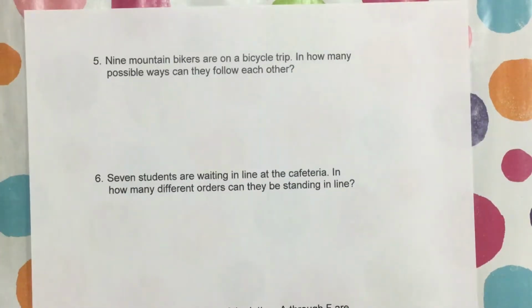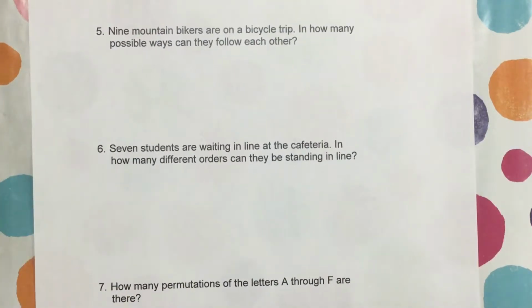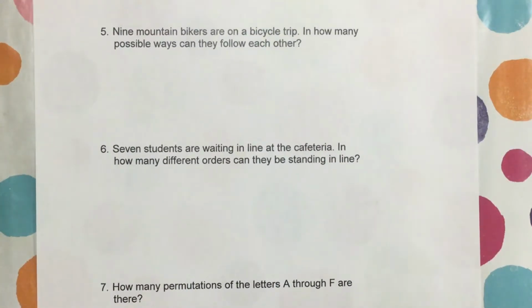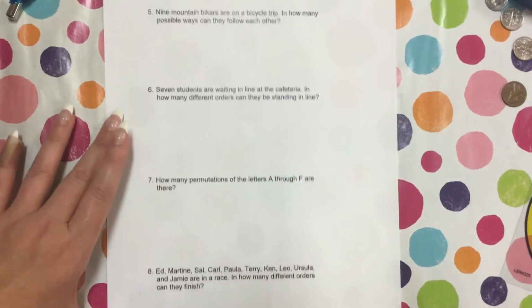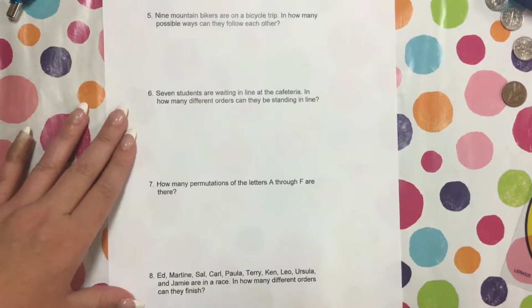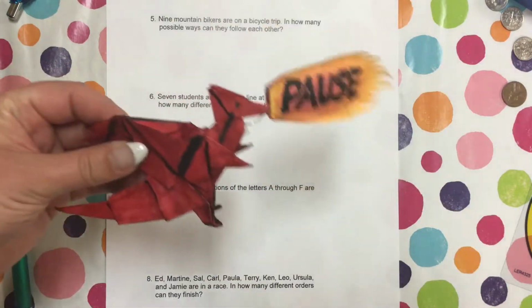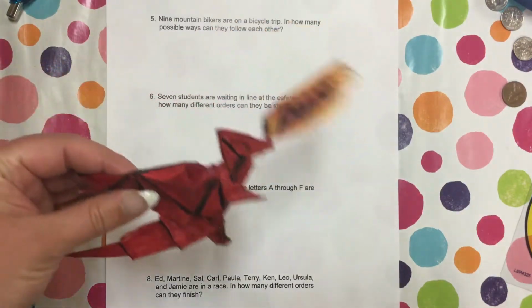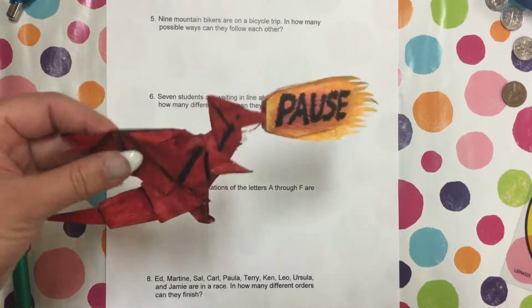So we have problem 5. It says 9 mountain bikers are on a bicycle trip, and how many possible ways can they follow each other? So what I want you to do is go ahead and work out these problems, 5, 6, 7, and 8, on your own. So here's my friend, the pause dragon, reminding you to pause your device, work out problems 5, 6, 7, and 8, and then when you get done, press play and we'll talk about them. All right, see you in a bit.